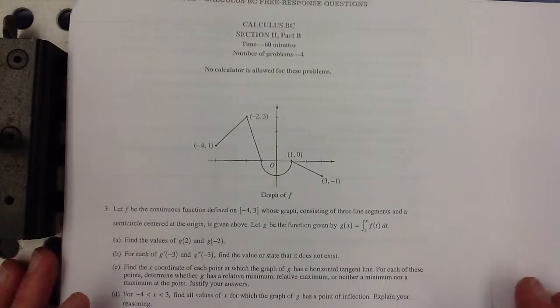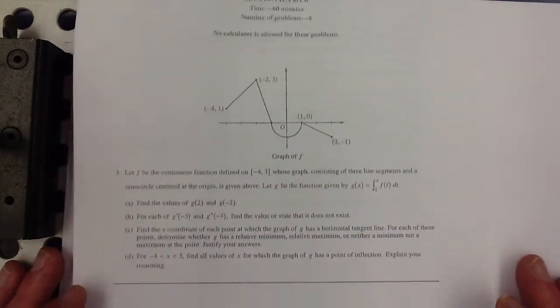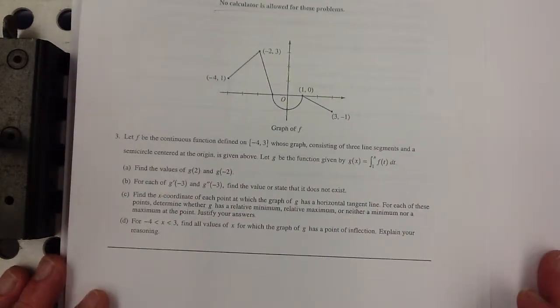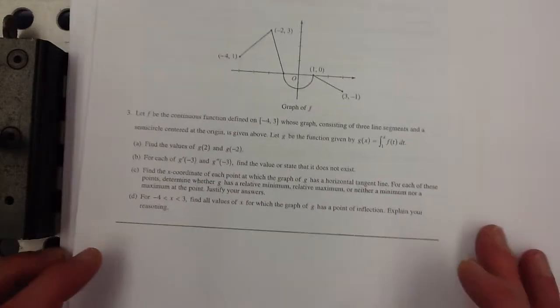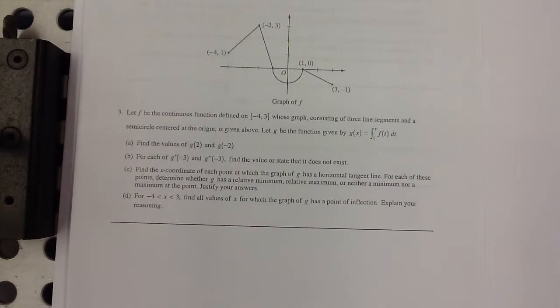2012, number 3, no calculator. Number 3 used to be a calculator problem up until, I think it was last year was the first time. So now, number 3 is the first of 4 problems without your calculator. So let's see what this looks like.